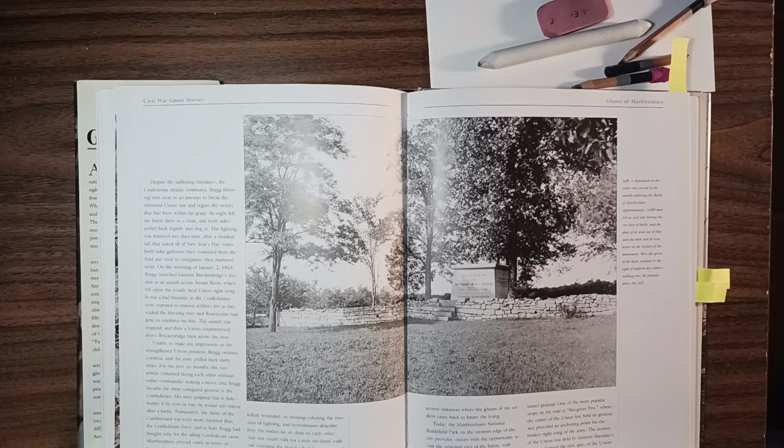Bragg became the most castigated general in the Confederacy. His men quipped that it didn't matter if he won or lost, he would still retreat after a battle. Fortunately, the Army of the Cumberland was even more battered than the Confederate force, and at least Bragg had bought time for the ailing Confederate cause.